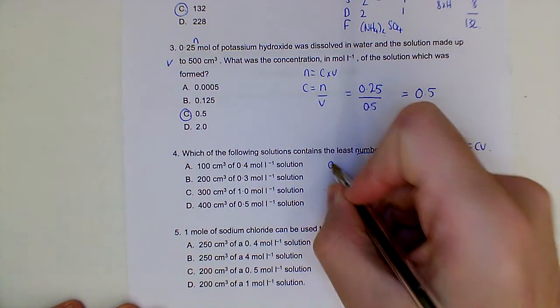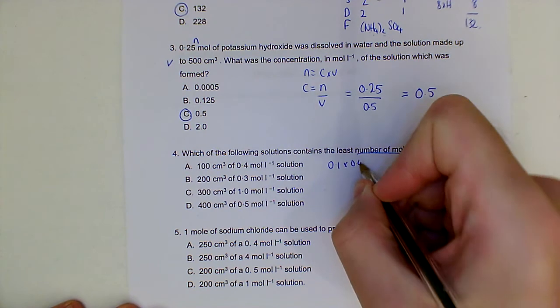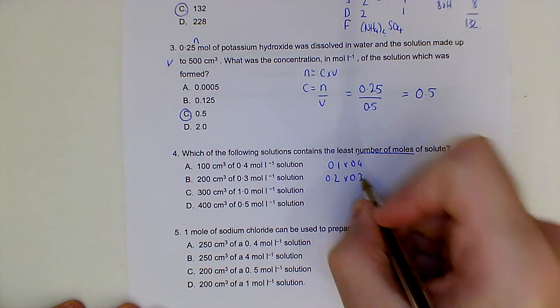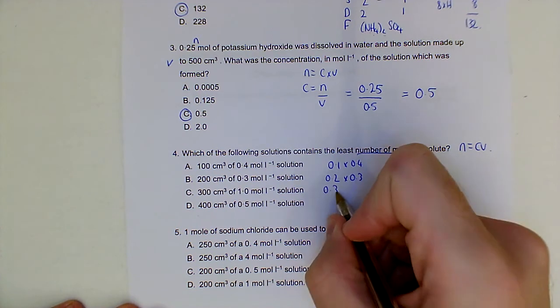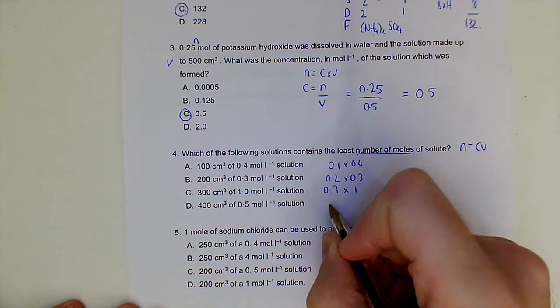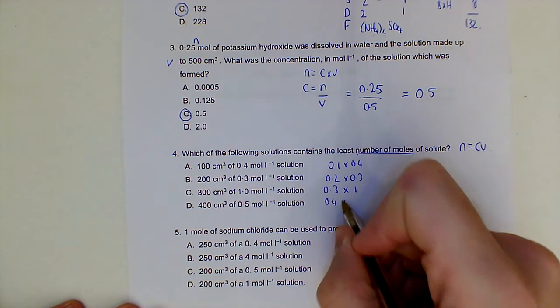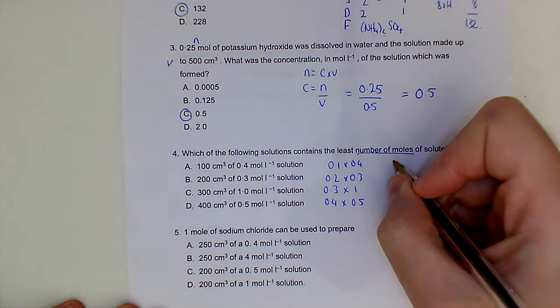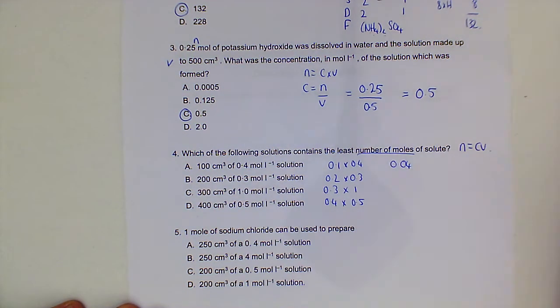So that's going to be 0.1 multiplied by 0.4. The second one is going to be 0.2 multiplied by 0.3. The next one is 0.3 multiplied by 1. And then I've got 0.4 multiplied by 0.5. So that's going to be 0.04 when I multiply it.